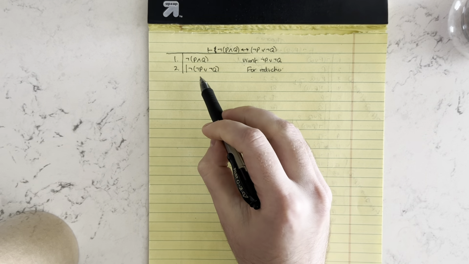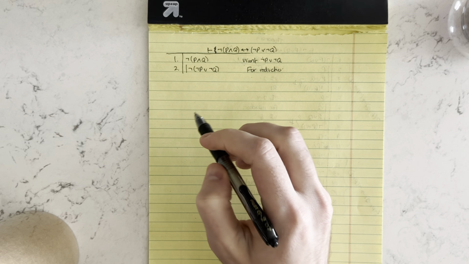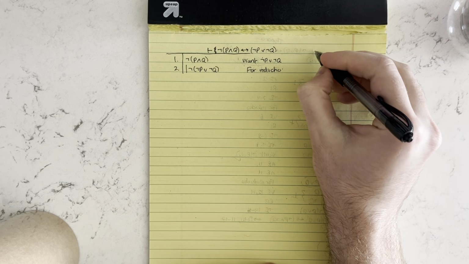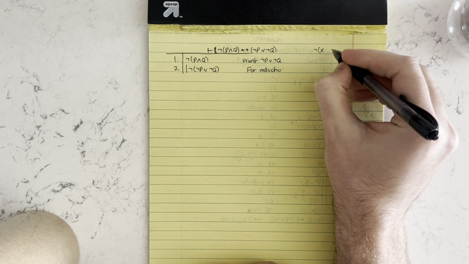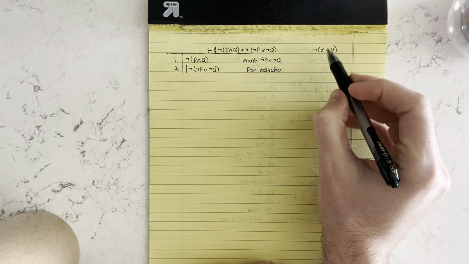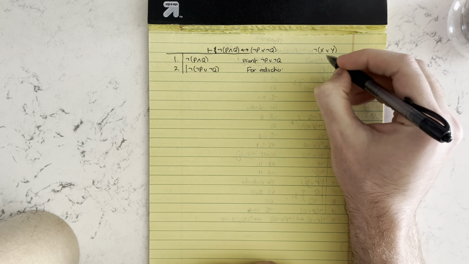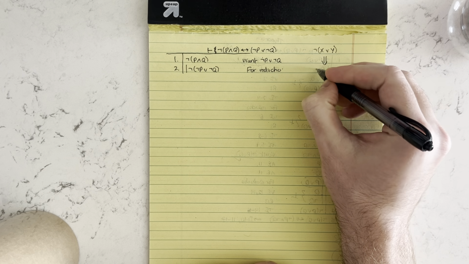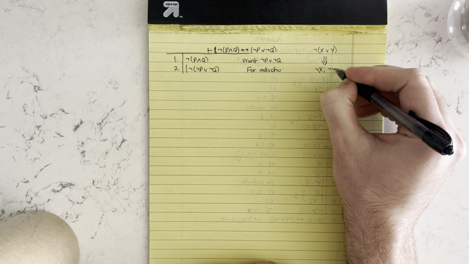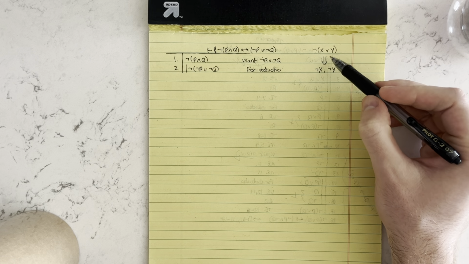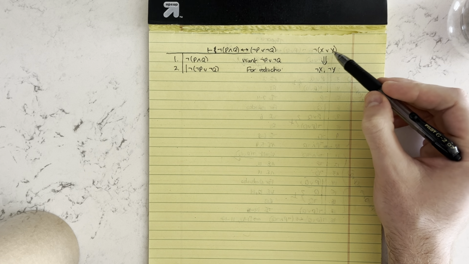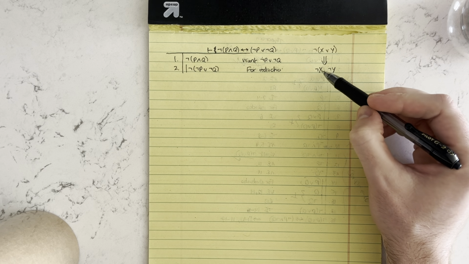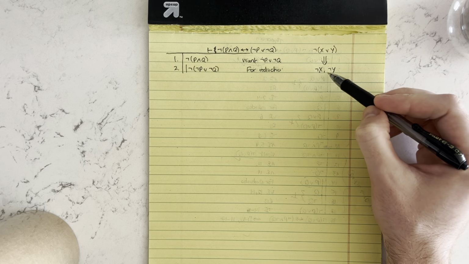And now, this is a negated or statement, right? So last video, I went through an example like this where you can recognize a negated or statement as telling you that neither X nor Y can be true. If you have negation of X or Y, that means that both must be false.